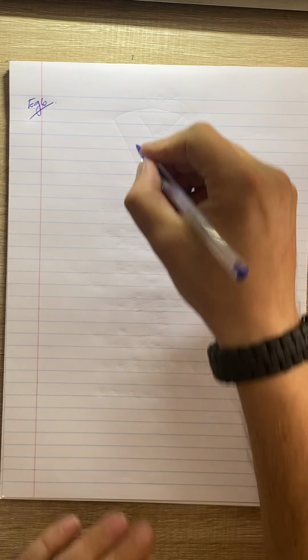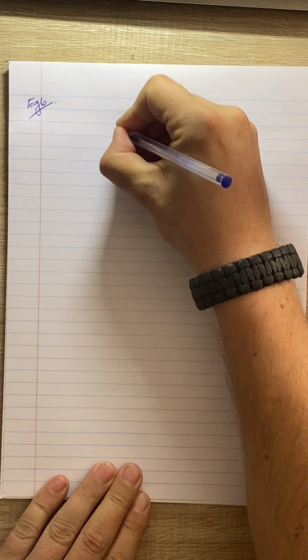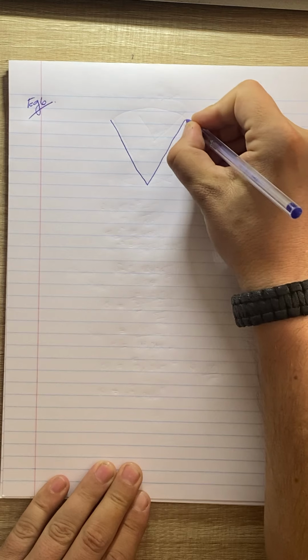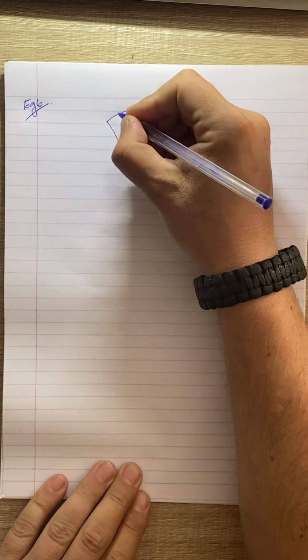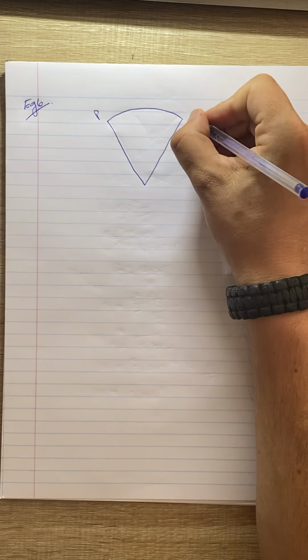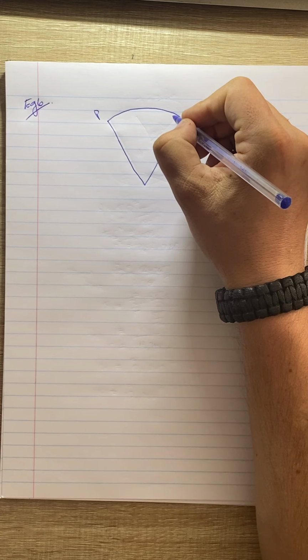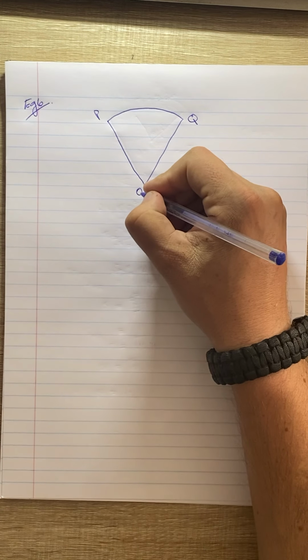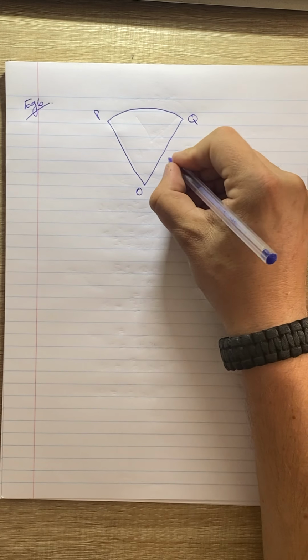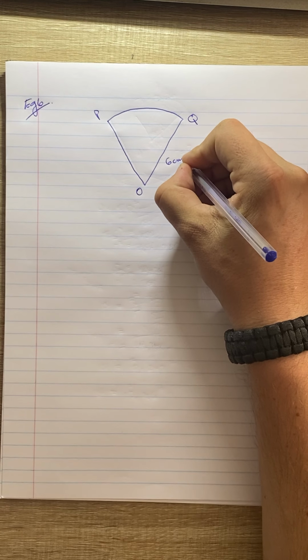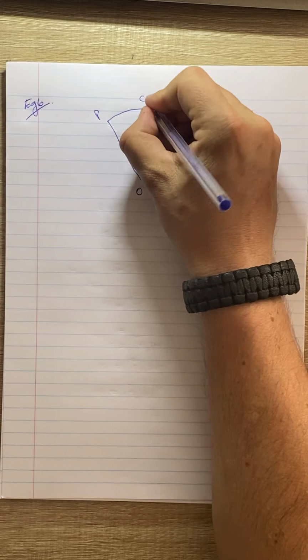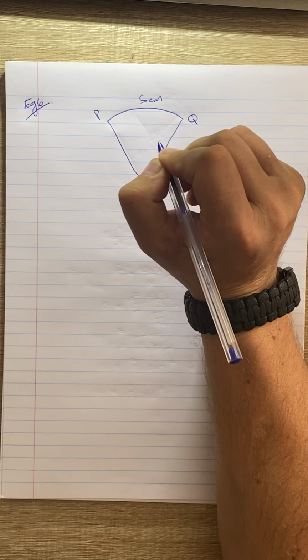Okay, so example 6 is saying an arc PQ, so we have an arc PQ, which is that over there, of a circle center O and radius 6 centimeters is S centimeters long. Okay.